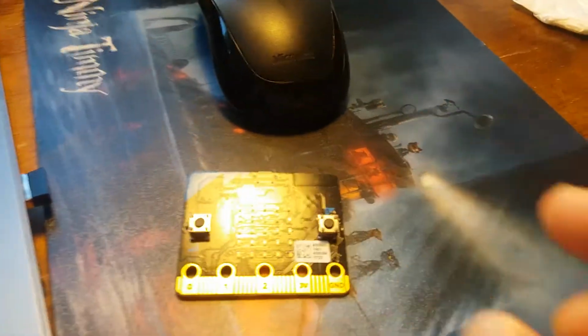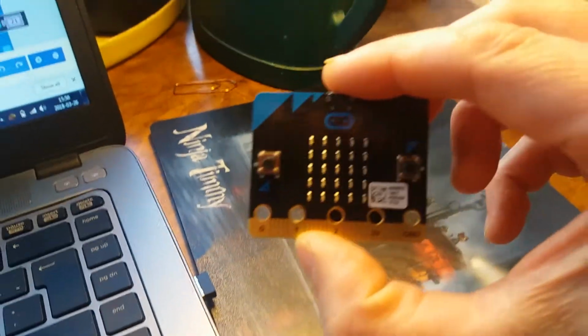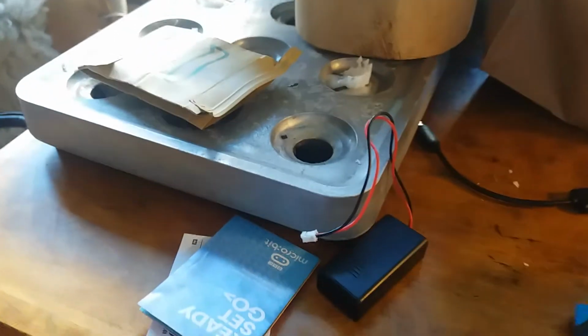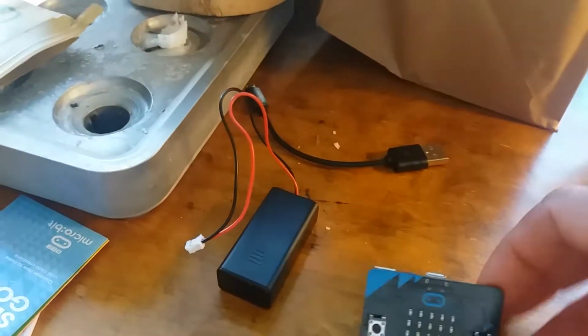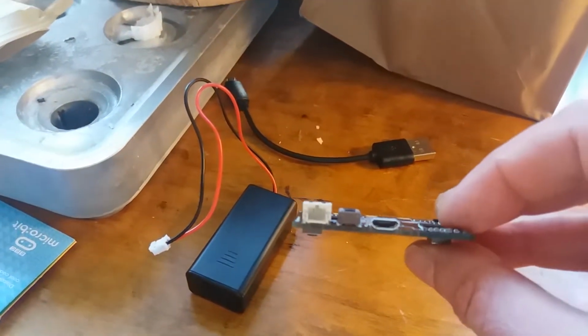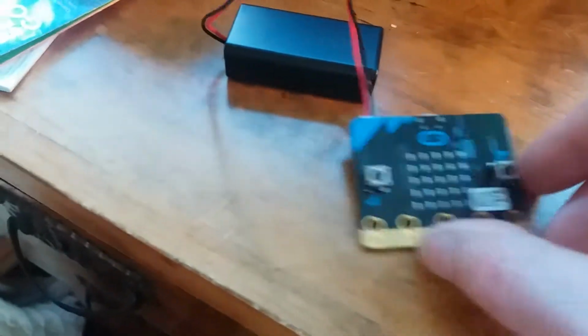Okay, like this. Now it's a small problem. I have no power for this one, so I need a small battery pack as well. I plug that one in. It's easily plugged in like this. Okay, so now we'll see.